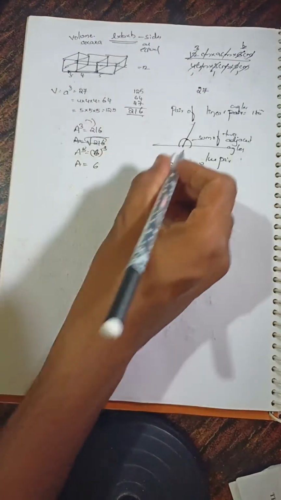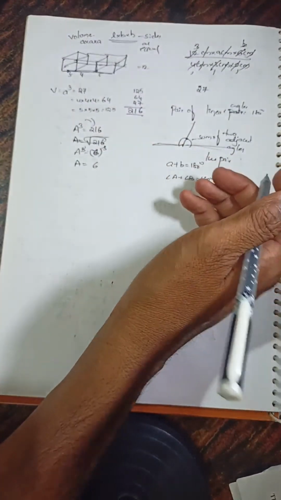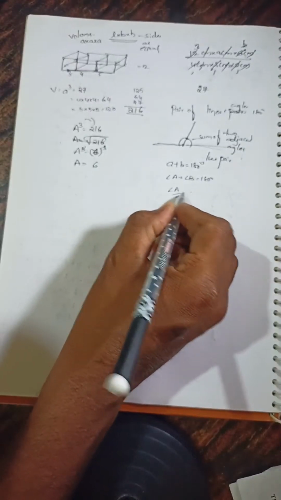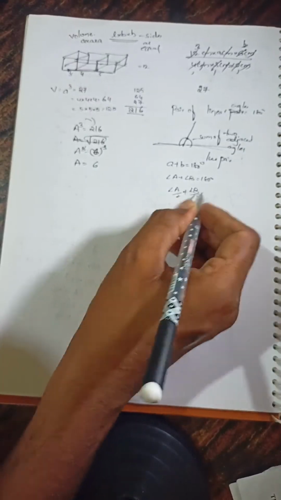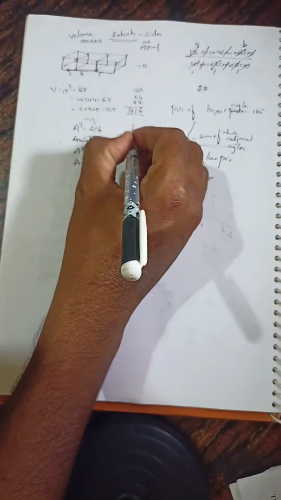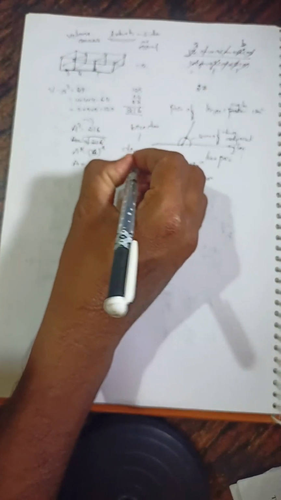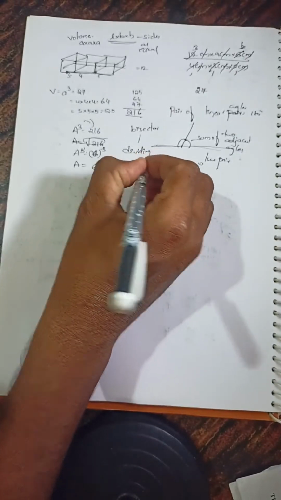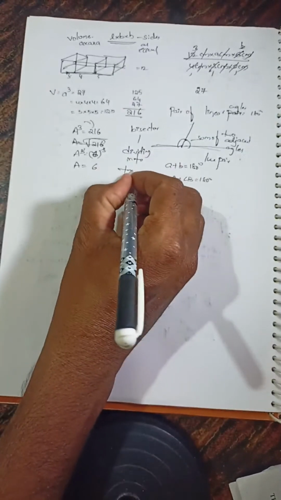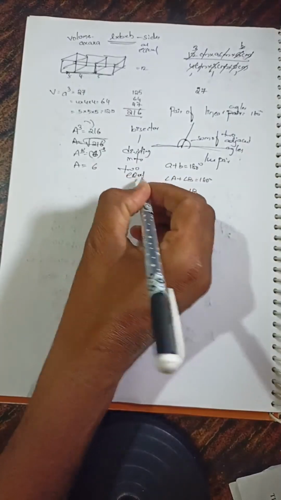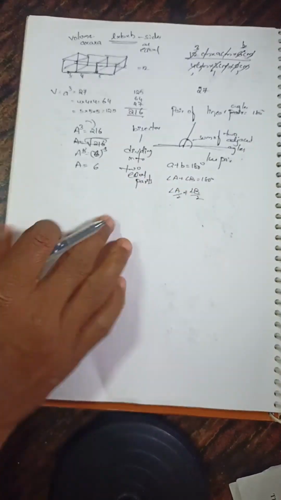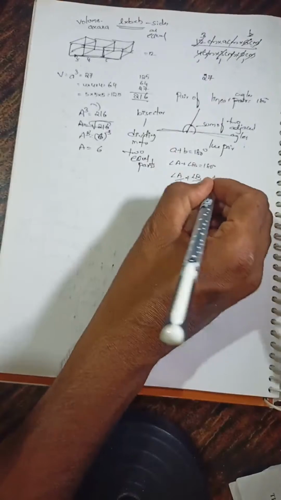Angle bisectors means dividing into two equal parts. That's it. Angle A by 2 plus angle B by 2. What is meant by angle bisector? A bisector is nothing but dividing into two equal parts. That is called an angle bisector.